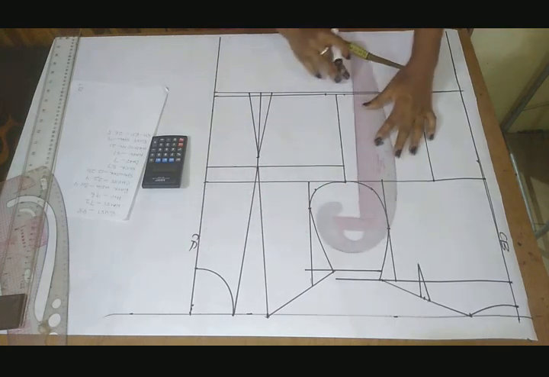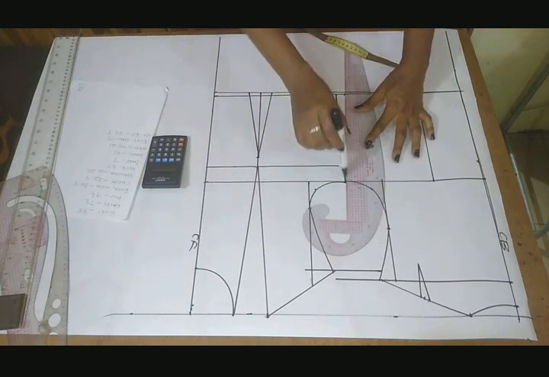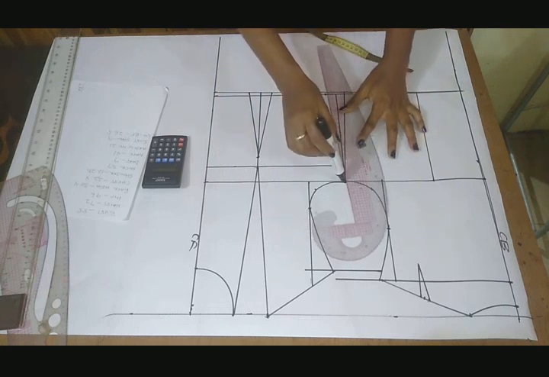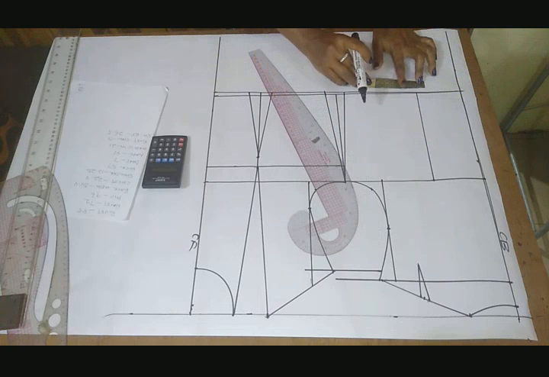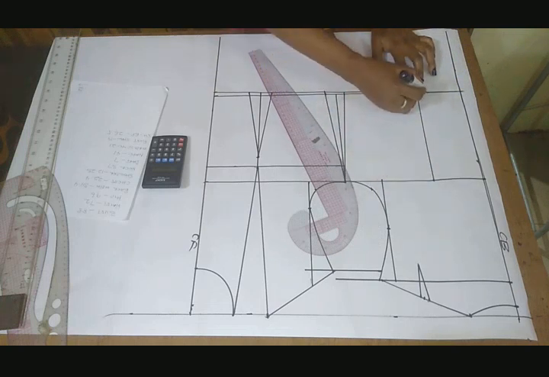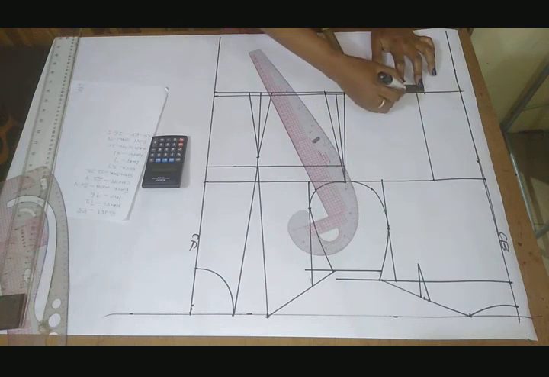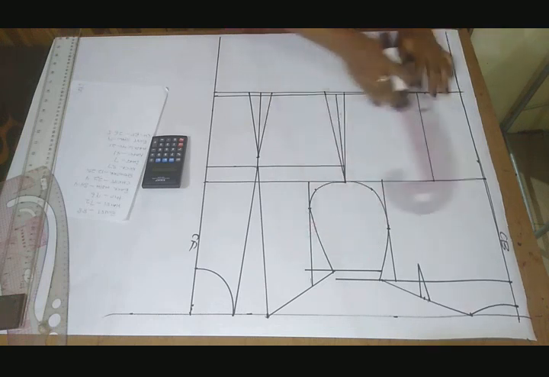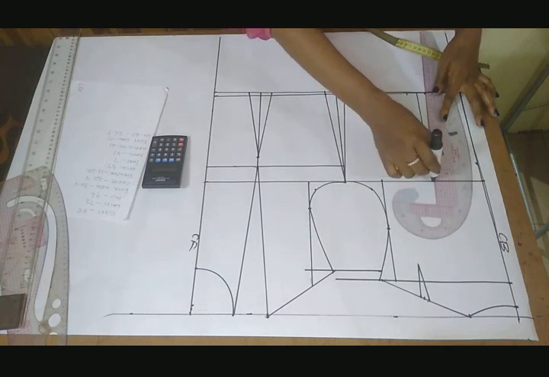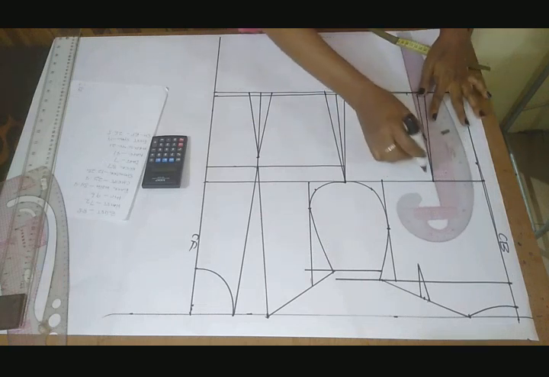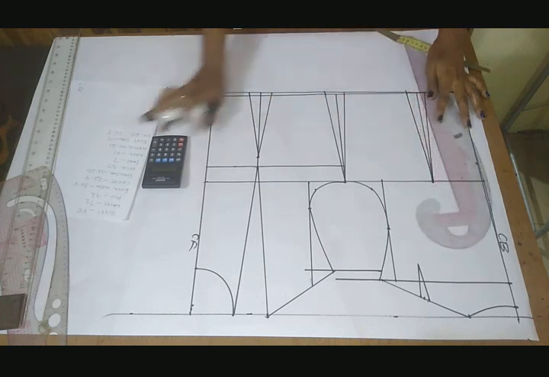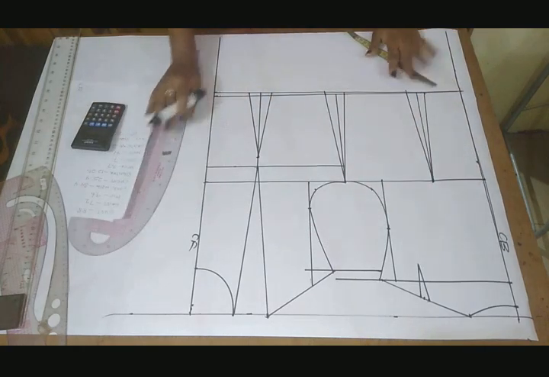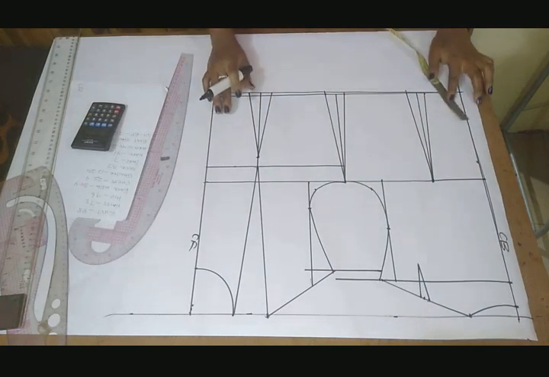Going to connect like so. It's going to be the same here, the back side. So I'll connect it. And that's it. It's pretty easy. We have our basic bodice pattern.